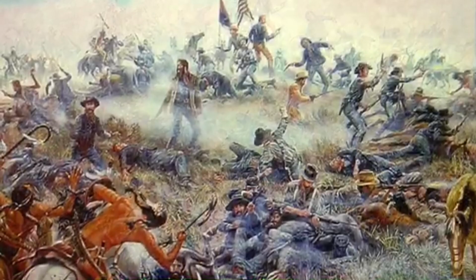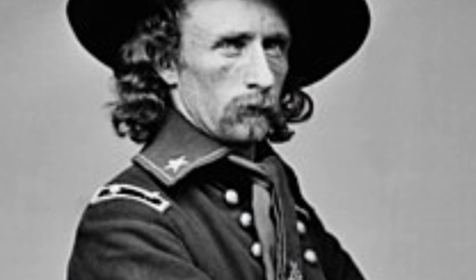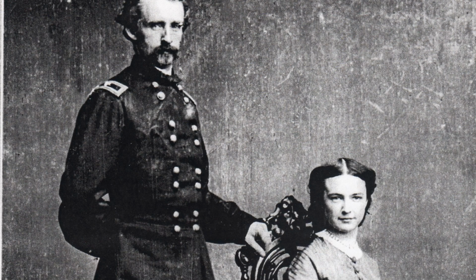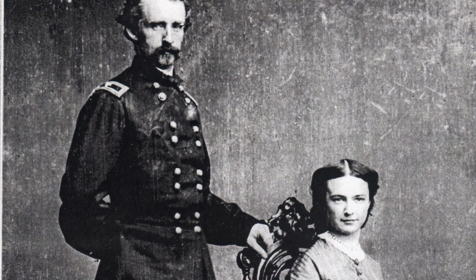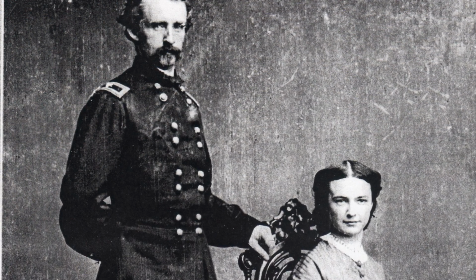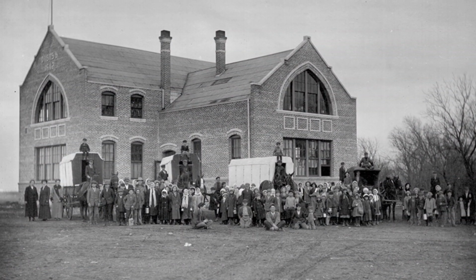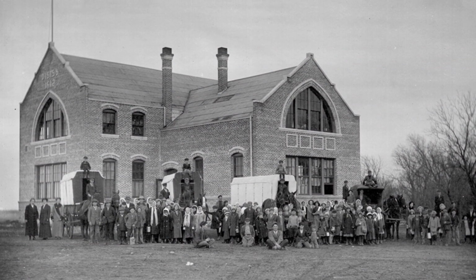Custer was given the job of relocating all Indians in the area. George Armstrong Custer was an officer and commander in the Civil War and the American Indian War. He had deserted his army to be with his wife and came back in 1868. Custer had even earned a certificate for teaching at a grammar school before he joined the army.